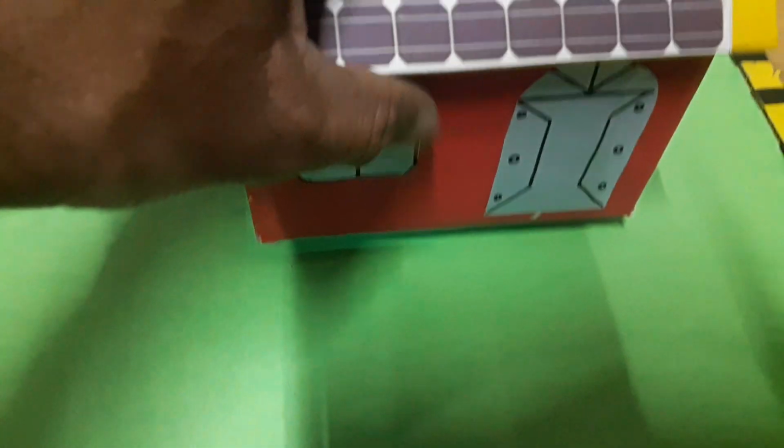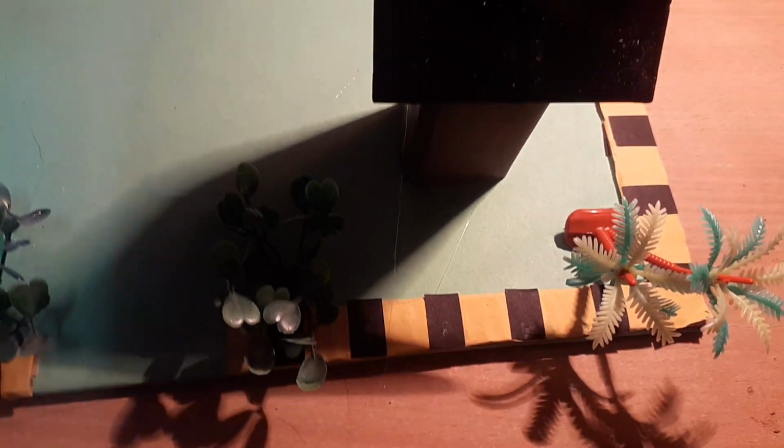First let us see, there is a battery placed beneath the house which is actually powering the home. Now this we will see. Now the light is off. If I switch on, you can observe the red light is glowing. The LED is glowing.